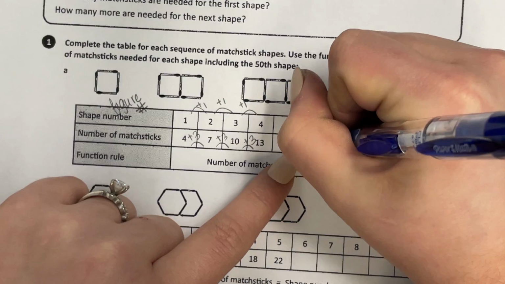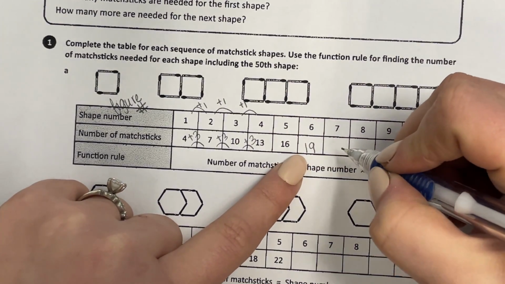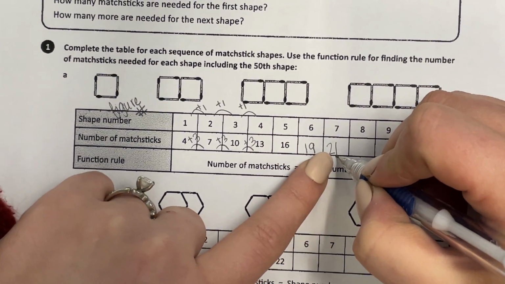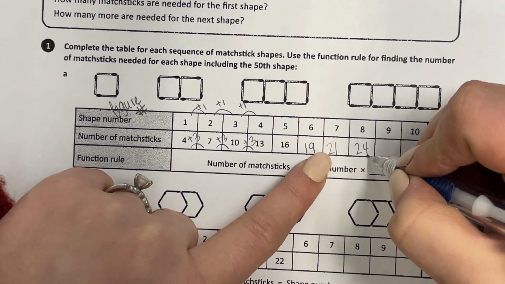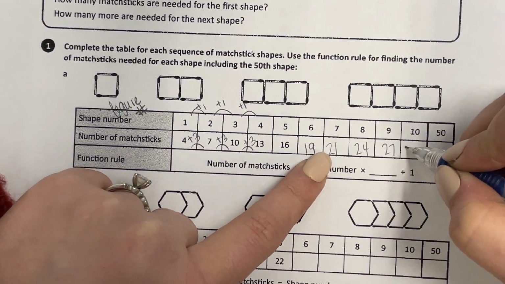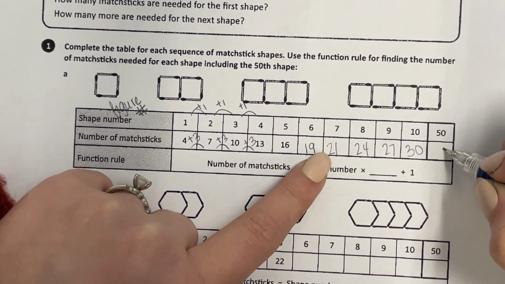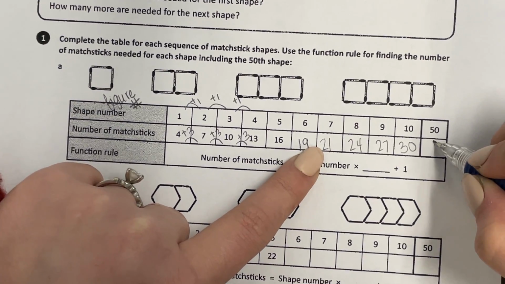16 plus 3 is going to be 19. 19 plus 3 will give us 22. Plus 3 will give us 25, then 28, then 31. We're not going to fill this one out just yet because we need to know our rule first.